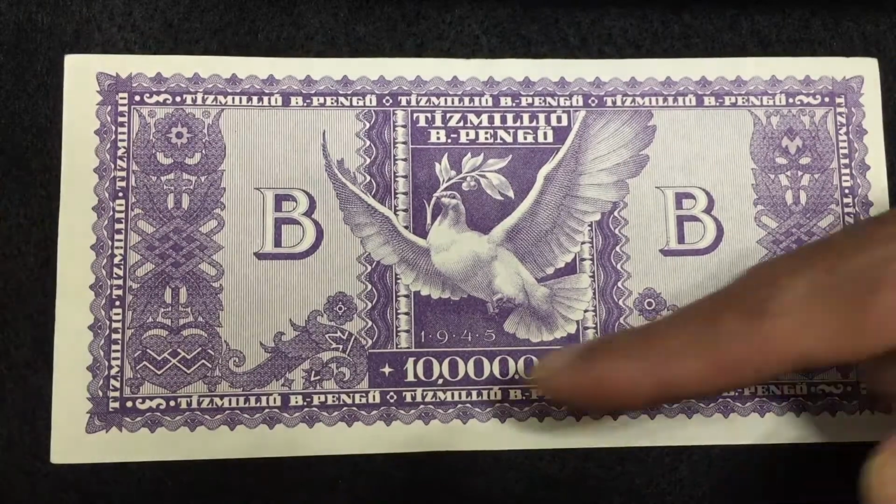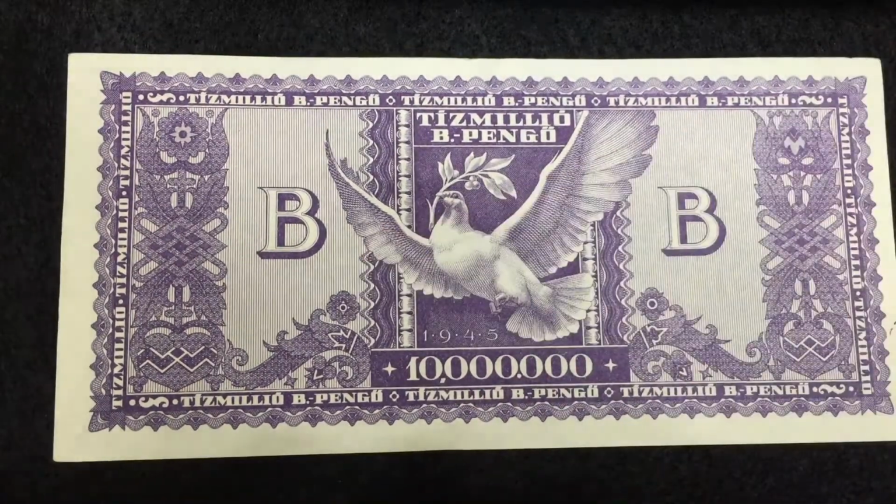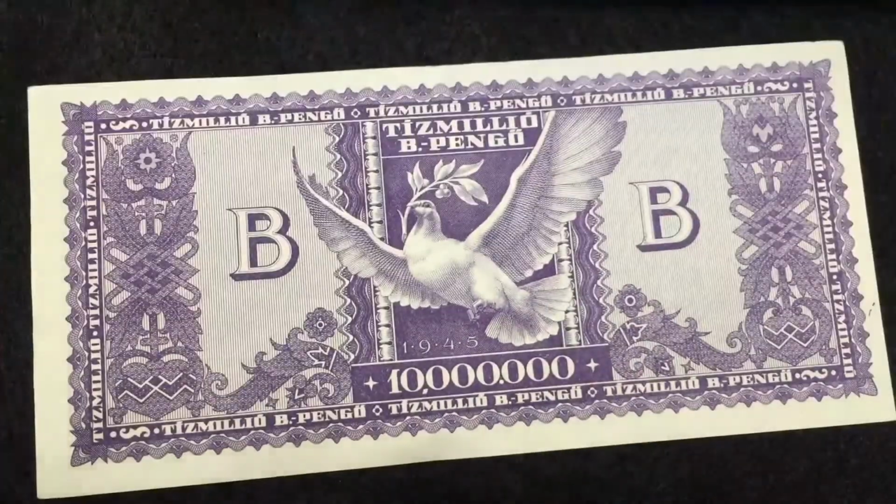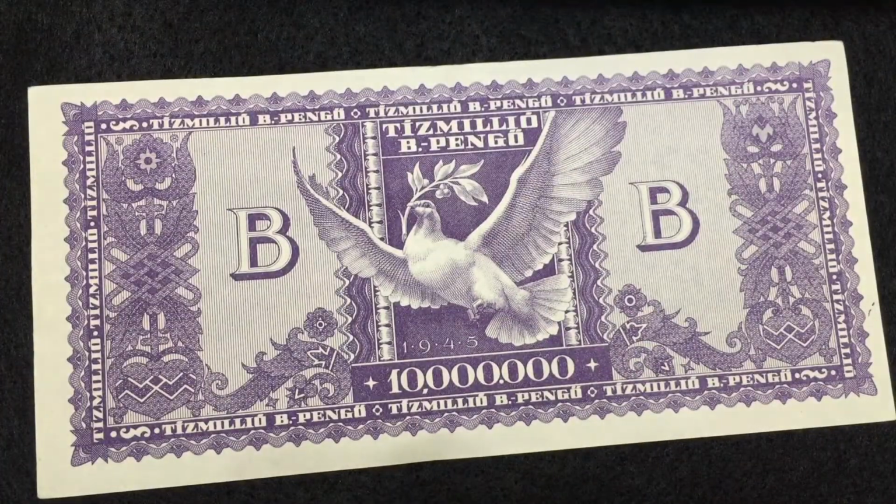This is the reverse side, 1945, BB here. There's no watermark on this bill, but the paper quality is good. Let's check the reverse side under the UV light. No reflection as I was expecting, but this is definitely an authentic bill.